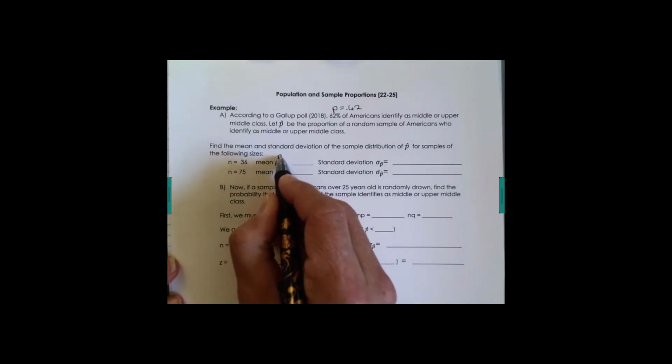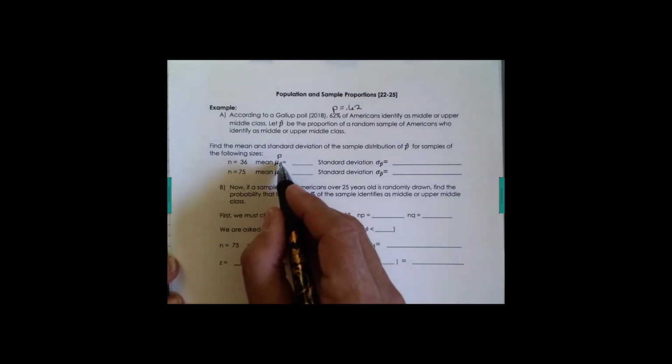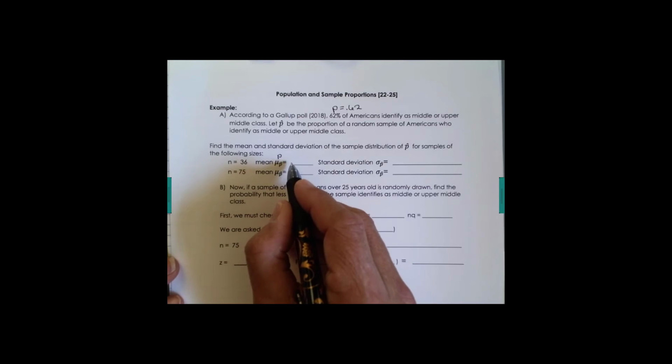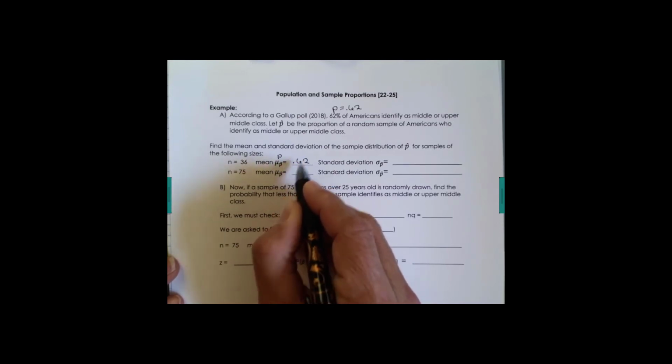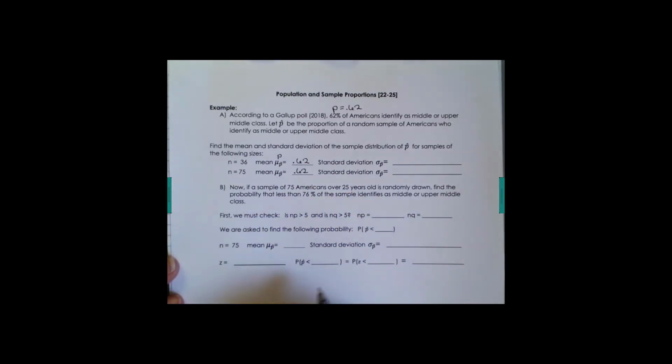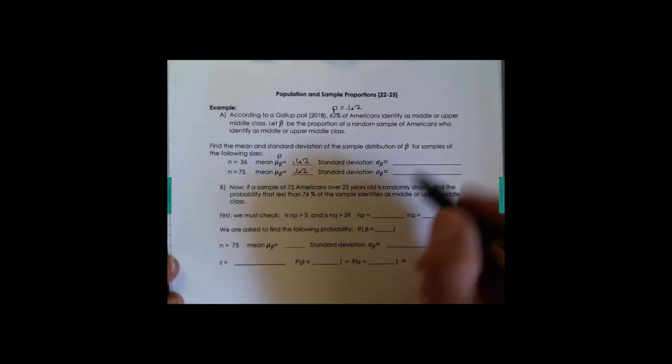You can say P is going to equal the mean of the sampling proportion also, or P, and so we would just write it down, 0.62. We don't have to do too much for either one of those. And the standard deviation does have to be calculated, and it changes based on sample size.